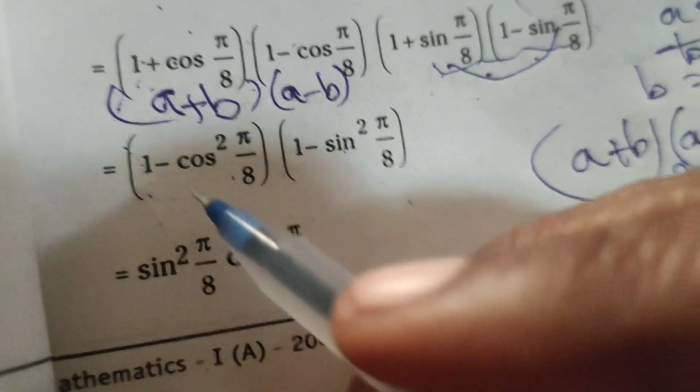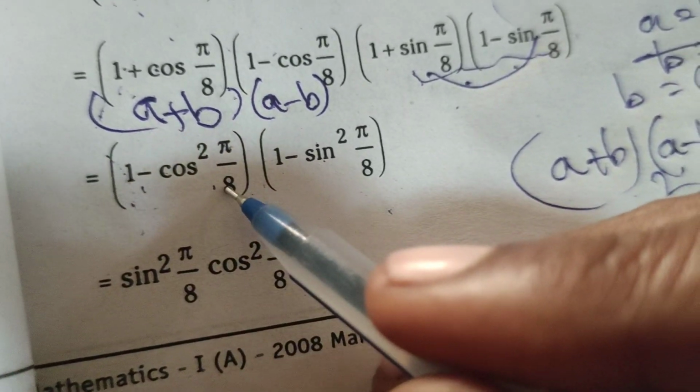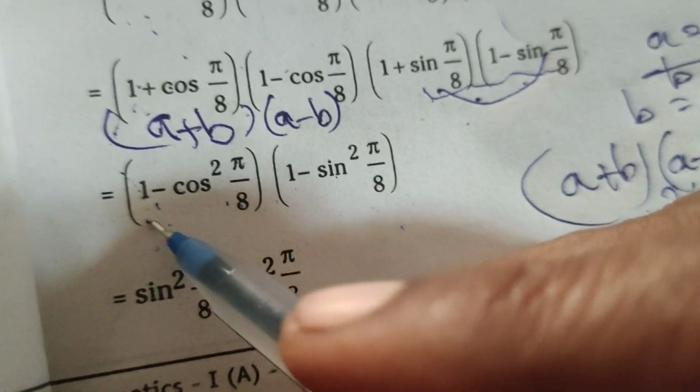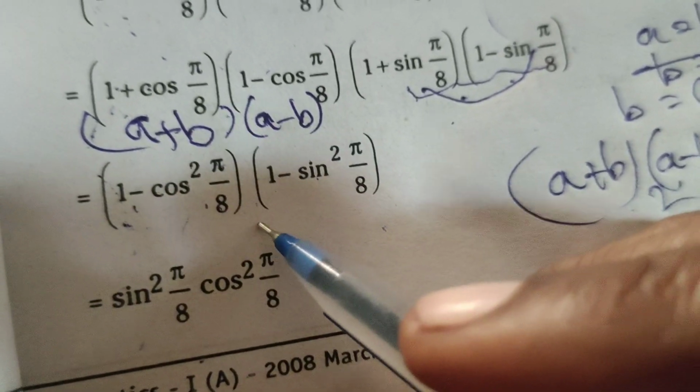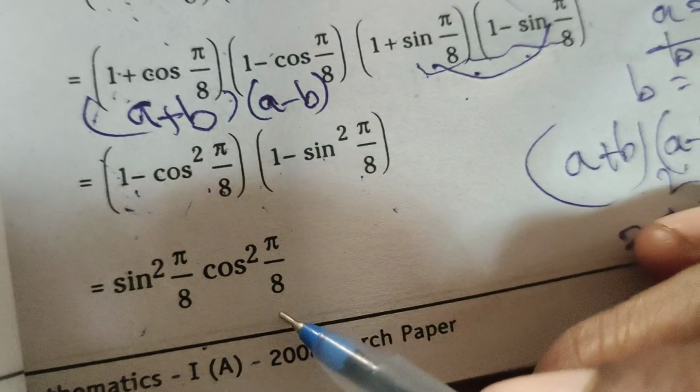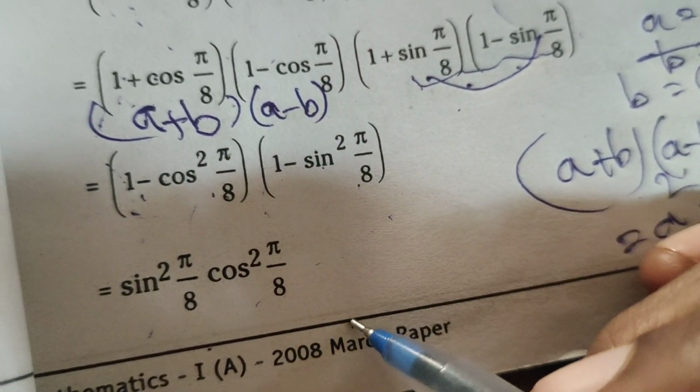Now 1 minus cos square theta is sin square theta, so we get sin square pi by 8. Here also 1 minus sin square theta is cos square pi by 8.